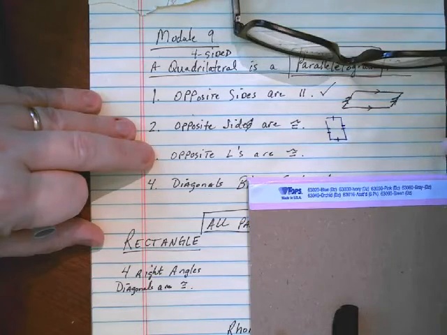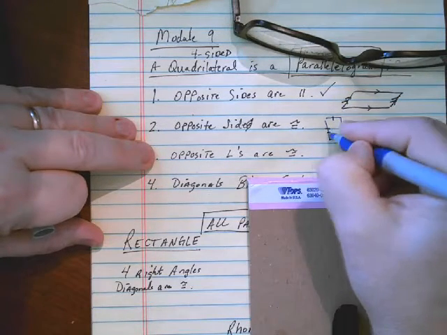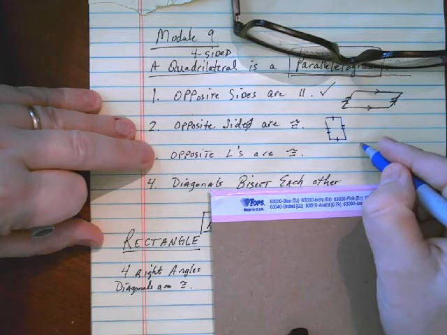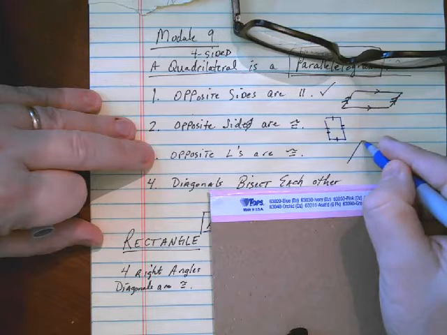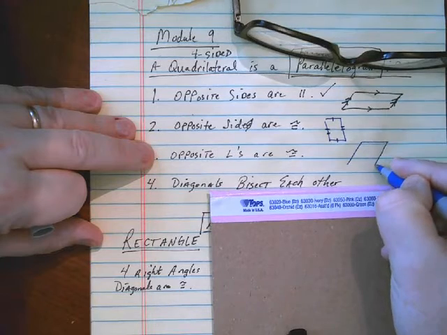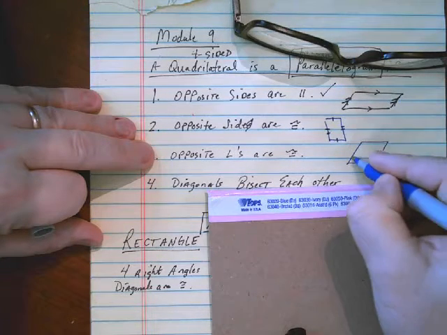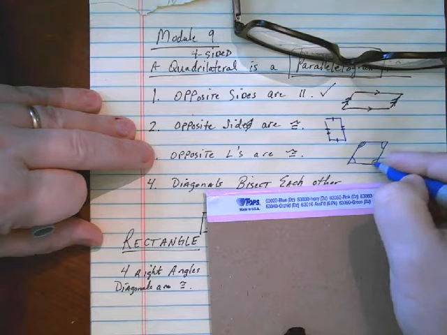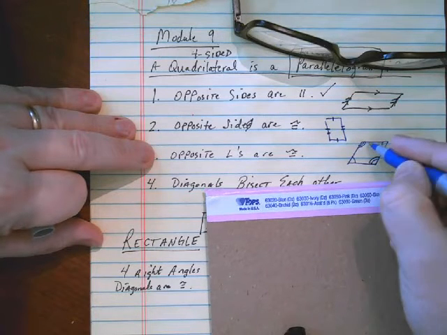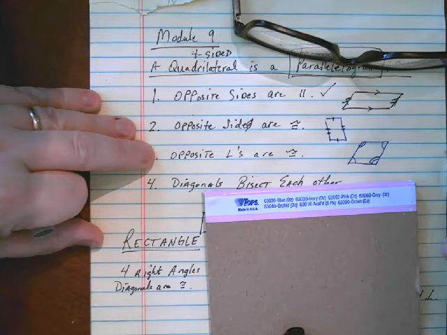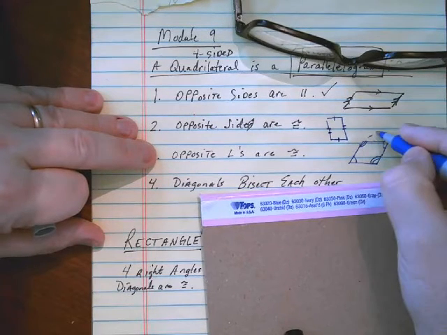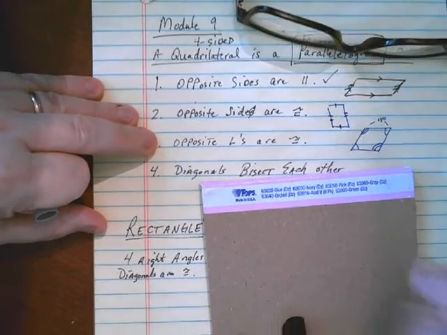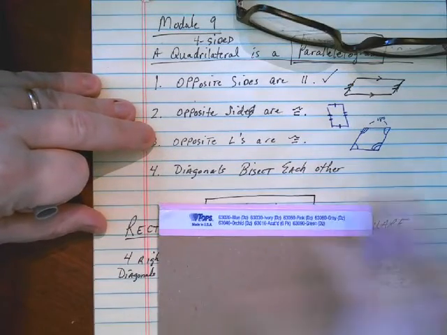Opposite sides are congruent. Okay, and then another way to look at this is if opposite angles are congruent. This angle, that angle. And we don't talk about it in this, but that would also mean that consecutive angles are supplementary. They would add up to be 180, those two. Okay, and then the last one would be that the diagonals bisect each other.